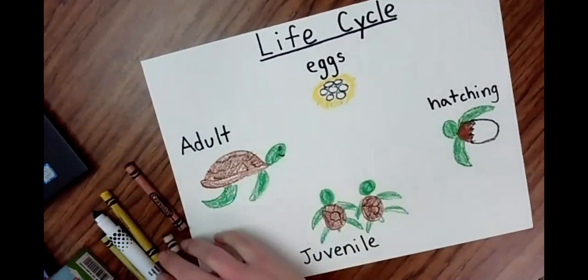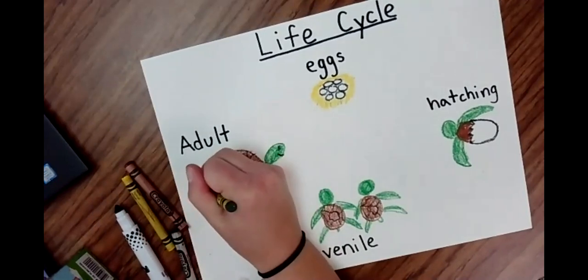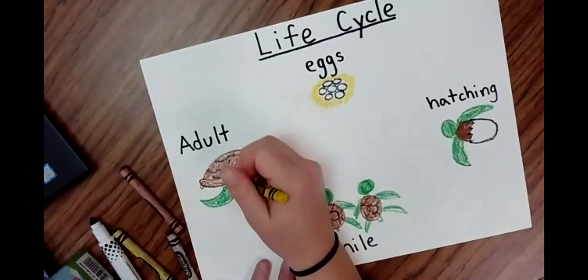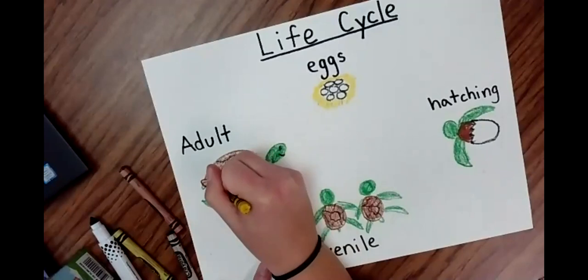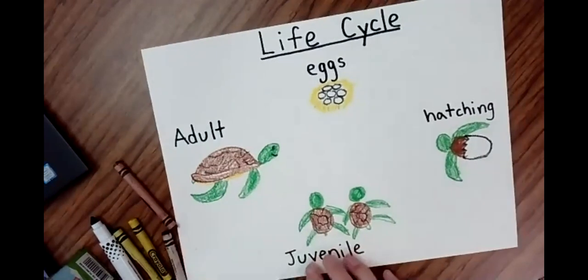Perfect. Did you draw your best turtle? Maybe his tail's sticking out just a little bit. The underside. Your last step to your life cycle.